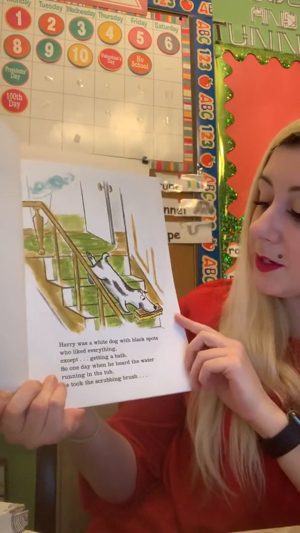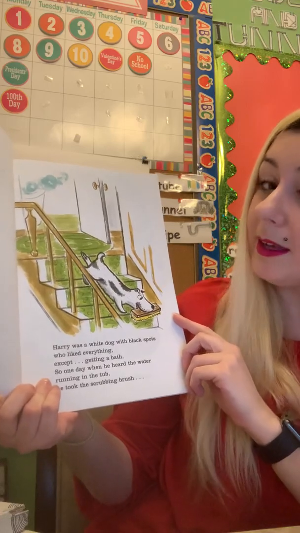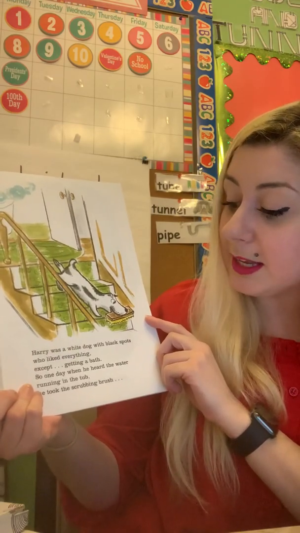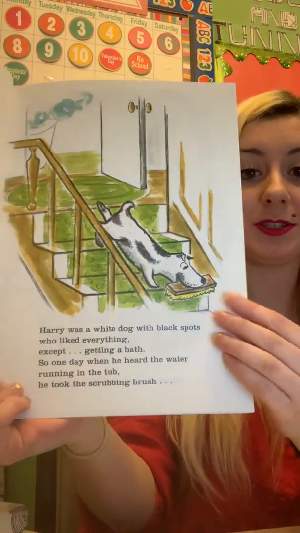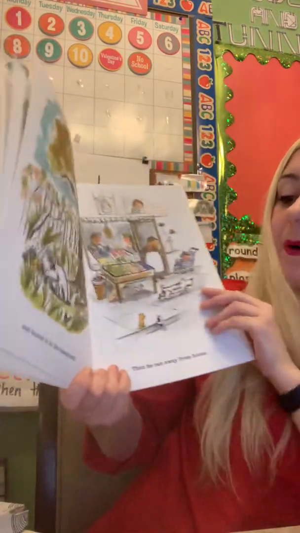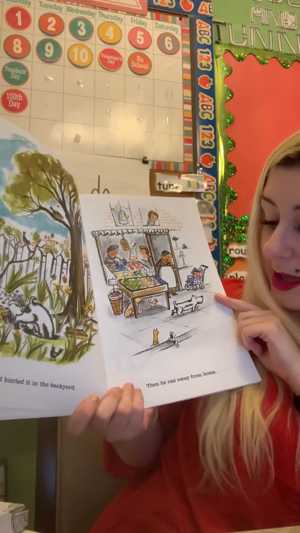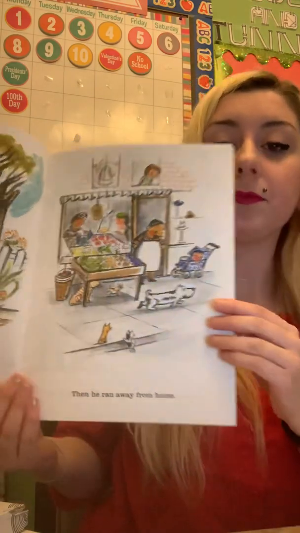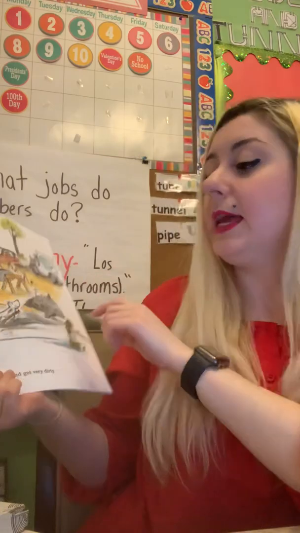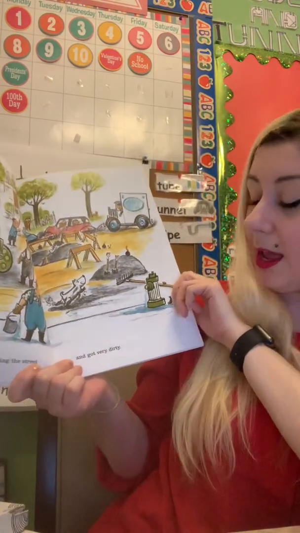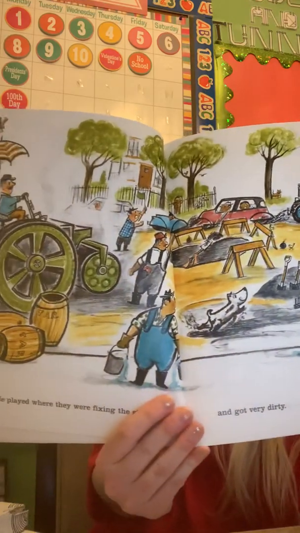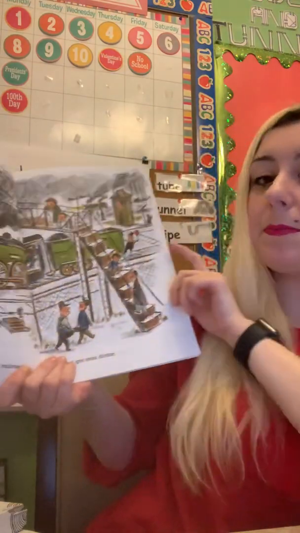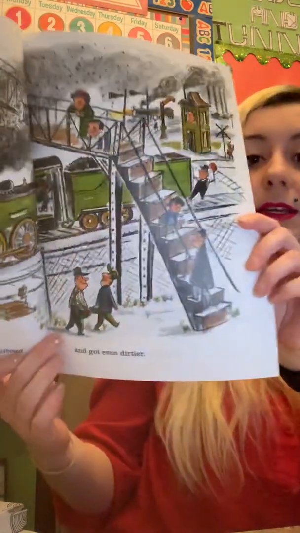Let's begin. Harry the Dirty Dog. Harry was a white dog with black spots who liked everything except taking a bath. So one day when he heard the water running in the tub, he took the scrubbing brush and buried it in the backyard. Then he ran away from home. He played where they were fixing the street and got very dirty. He played at the railroad and got even dirtier.